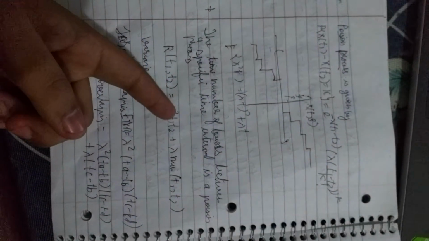Its variance is given by lambda t, and there are actually two more possibilities for overlapping and non-overlapping time intervals. If the time intervals (ta, tb) and (tc, td) overlap each other, then the following equation can be used, and if they don't overlap each other, the above equation can be used.